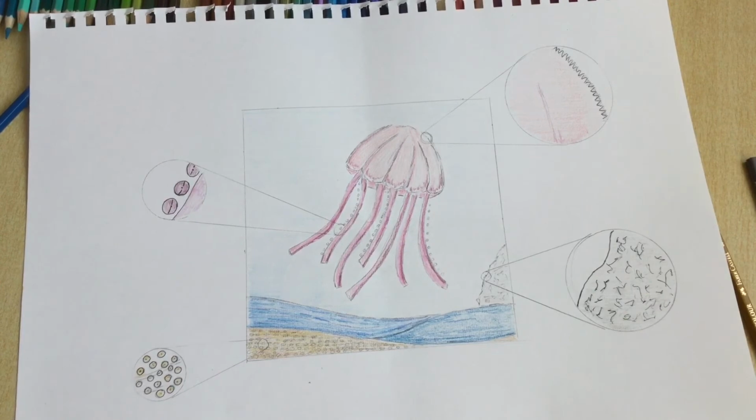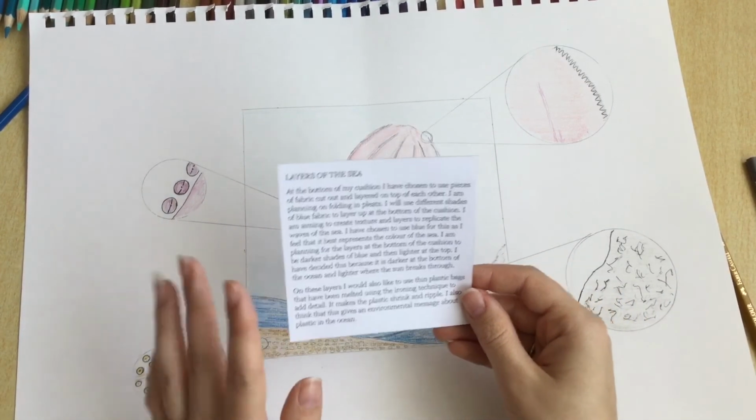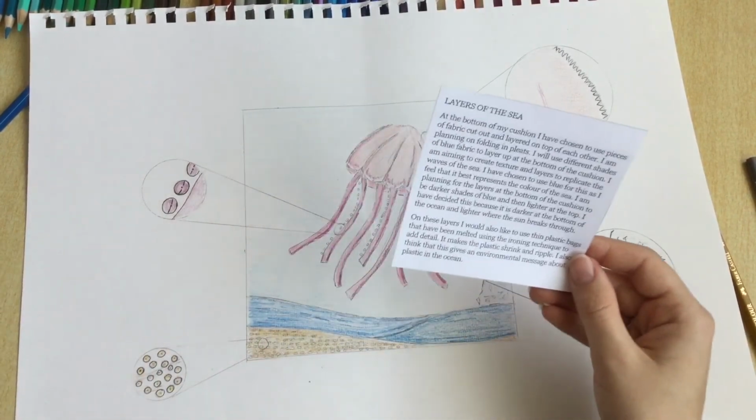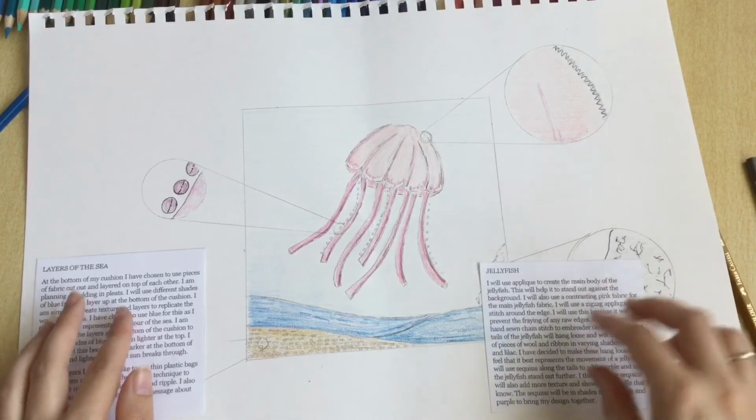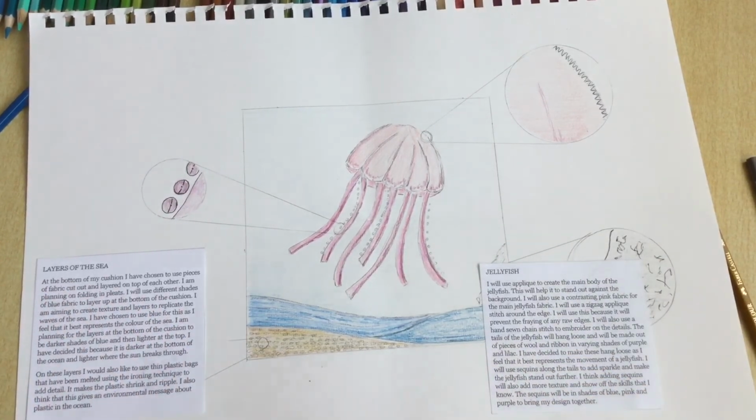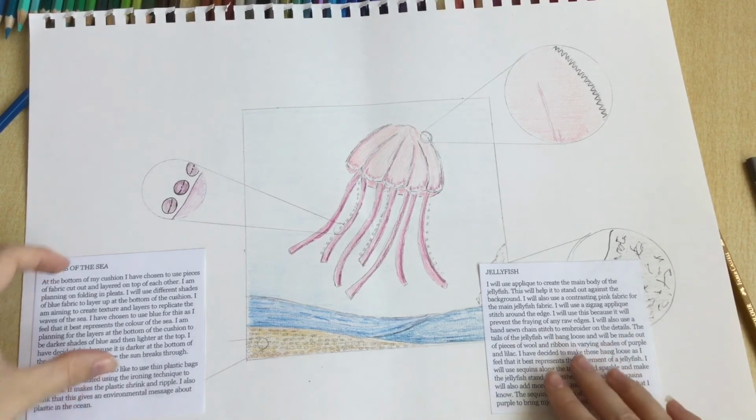Then what you need to do is get it on and label it as to where it needs to go. So for example, this one here, I've grouped it into sections. So I've done layers of the sea, I've done a bit on the jellyfish, etc. And within that I've answered most of the questions that apply to it. So I've done all the things like the techniques I would use, the colours I would use, etc.